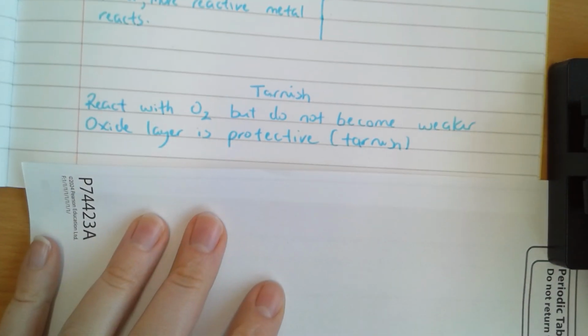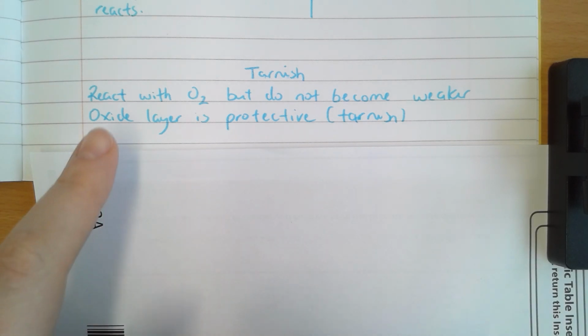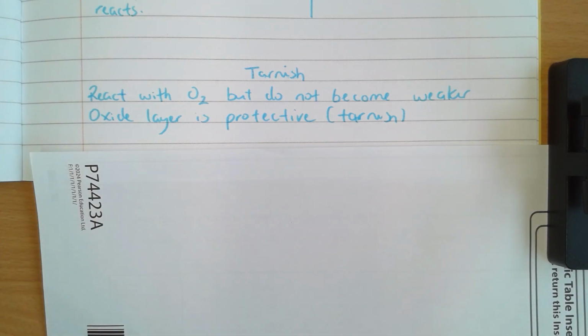But there are some metals that react and don't corrode, and a classic example of this is copper. The Statue of Liberty is made of copper, and copper is a brown colour, but if anyone's ever seen the Statue of Liberty, you'll know that it's green.